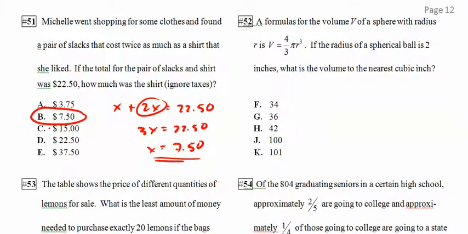Make sure you read that question. They might have asked for slacks. They might have asked for different things. Notice they say ignore taxes. That's pretty typical.